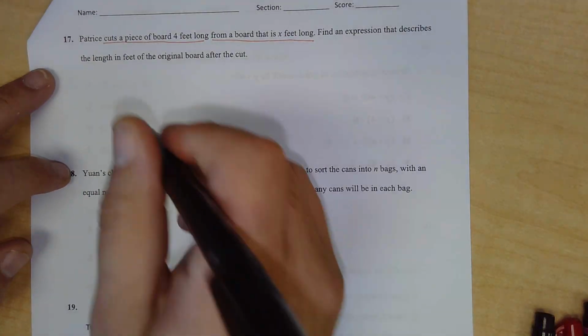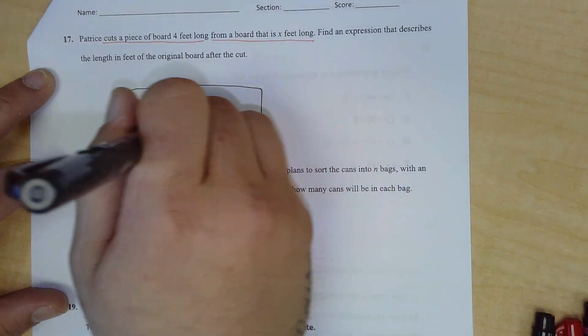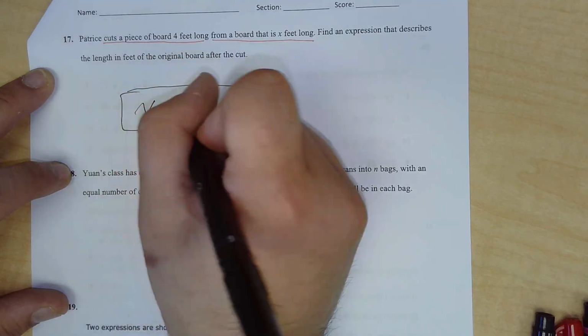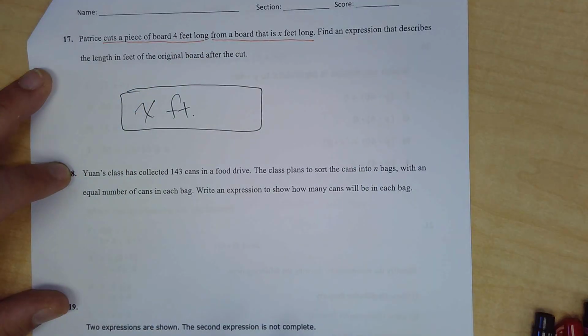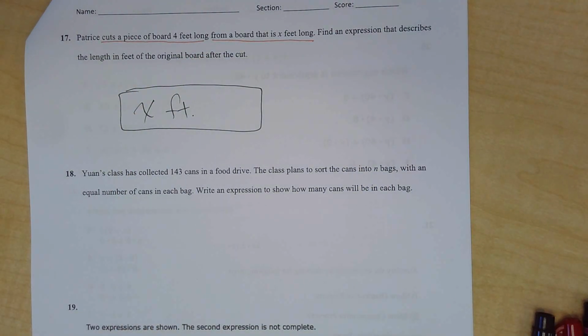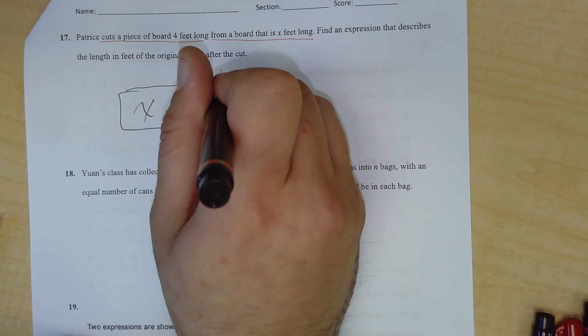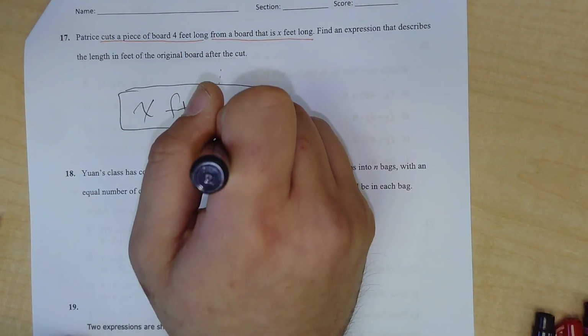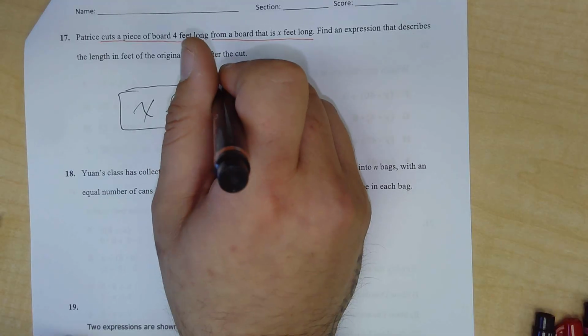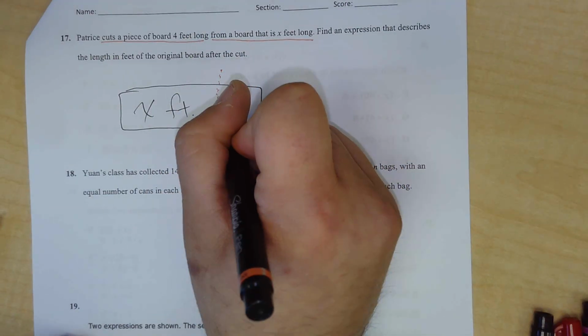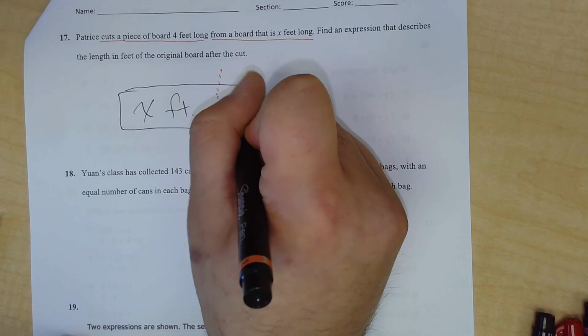So I need to draw a board that is x feet. Then I'm going to go ahead and just cut. I'm just guesstimating here. I'm saying this is going to be 4 feet. I'm going to cut 4 feet from it.